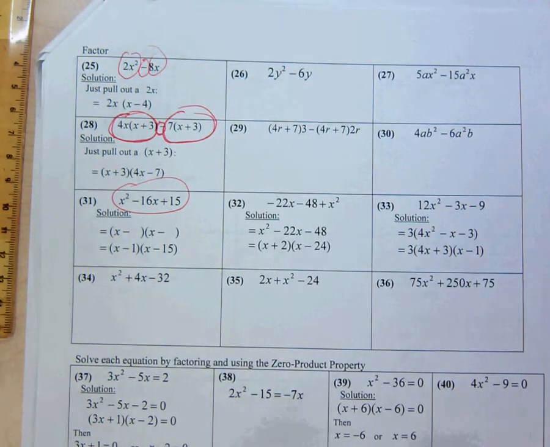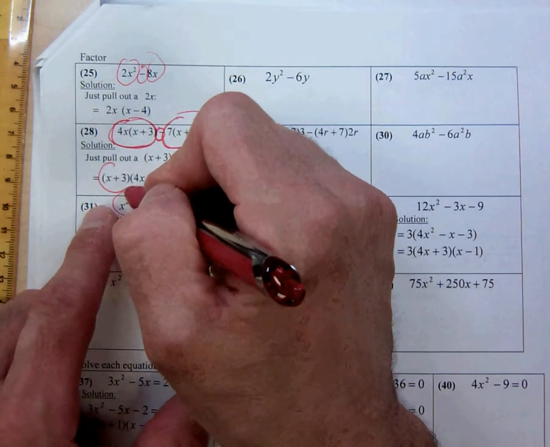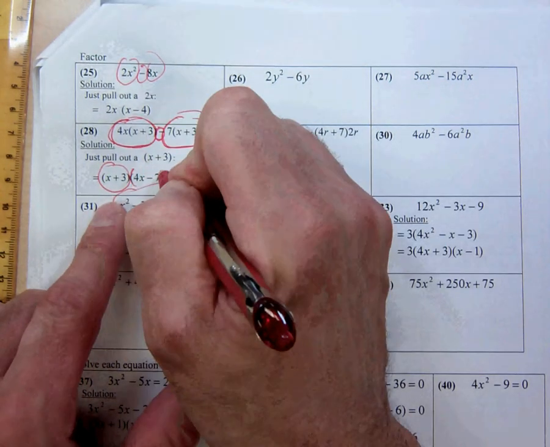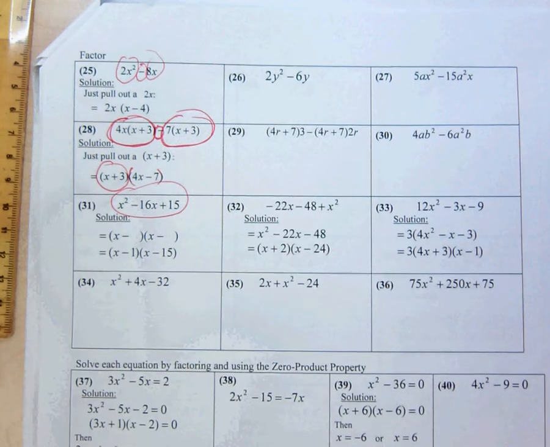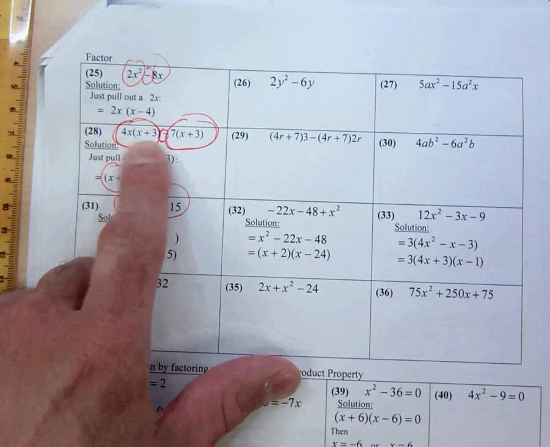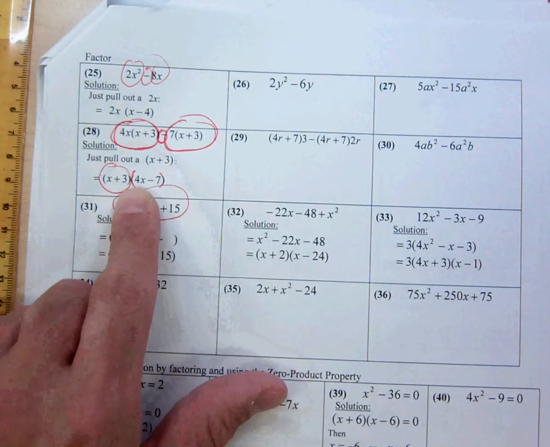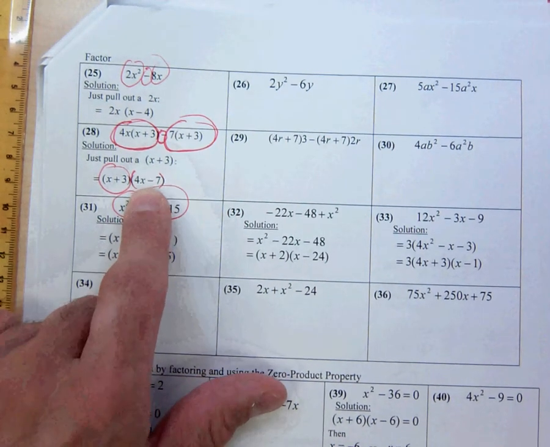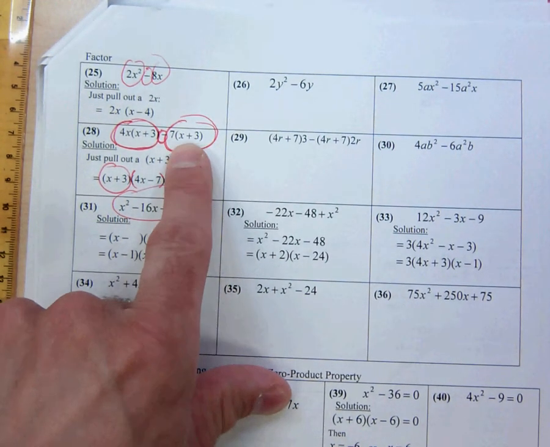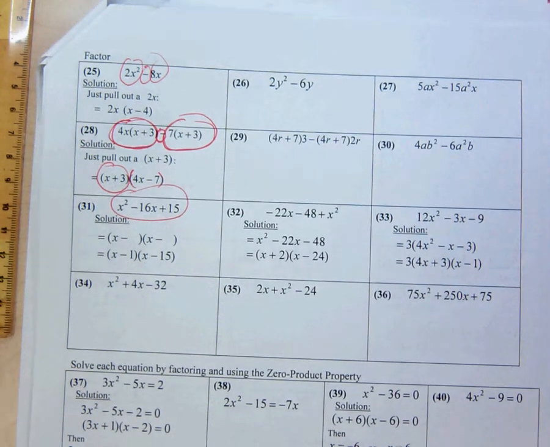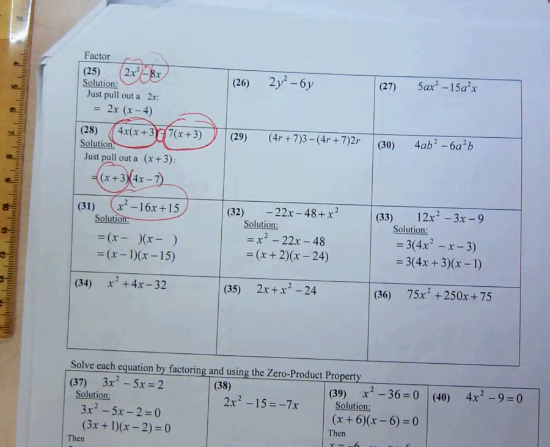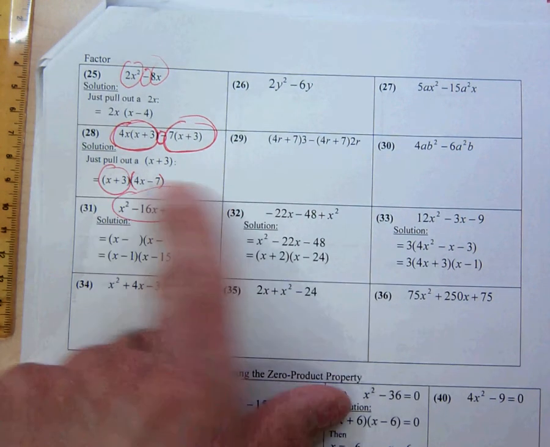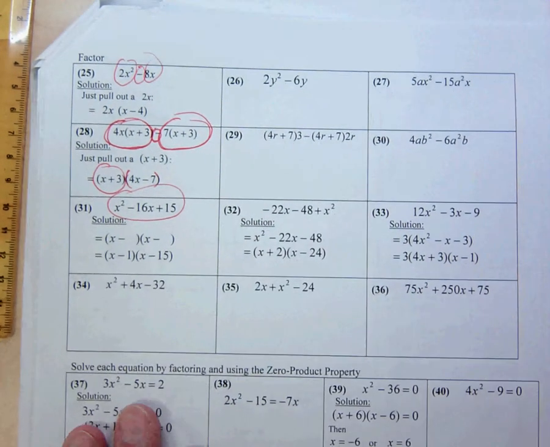So that's what I did. I pulled the x plus 3 out front, and then in parentheses, I just wrote what was left over. What's left over? If I pull an x plus 3 out of that, what am I left with? 4x. Bring down your minus. There it is. And then if I pull an x plus 3 out of there, what am I left with? 7. So that's how you can simplify and factor a mess like that. Look for a common factor that you can pull out. So now that I did 28, you should have no trouble doing 29 and 30.